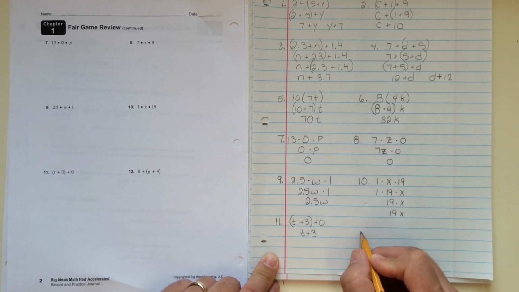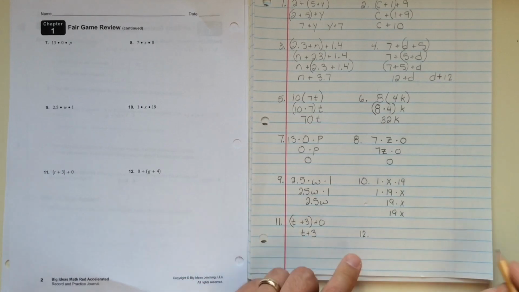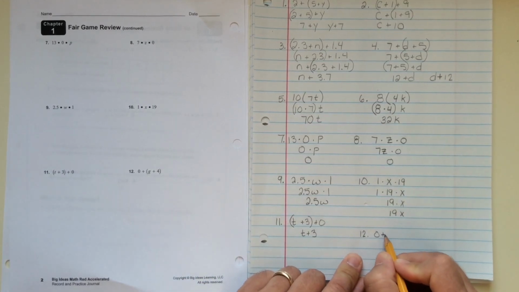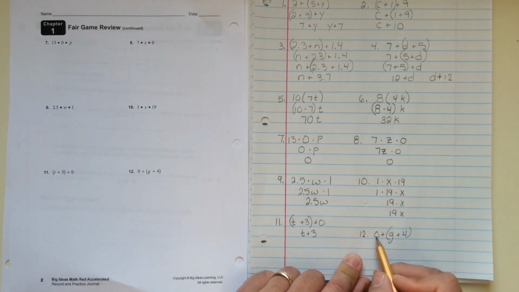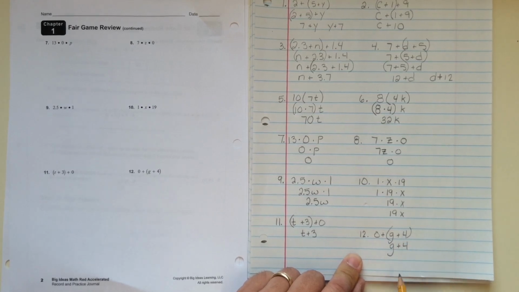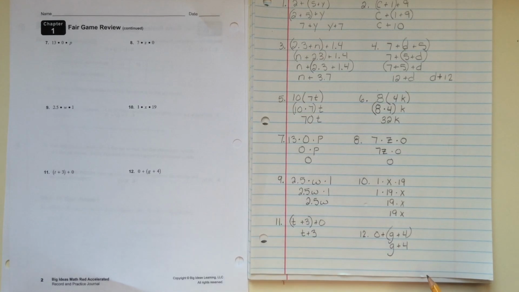And finally, number 12, 0 plus g plus 4. Adding 0 to anything doesn't change it. This is useless. So it's just g plus 4. I can't combine unlike terms. So we're all done here.